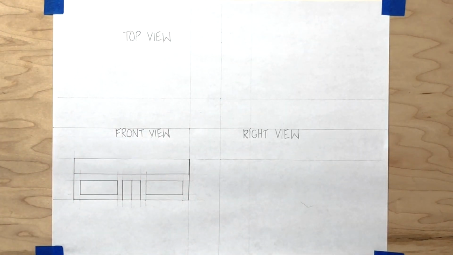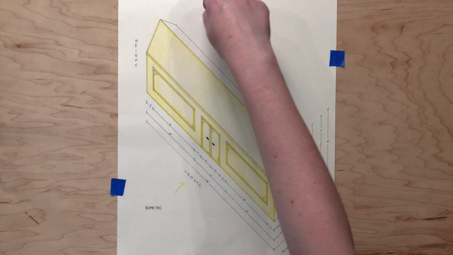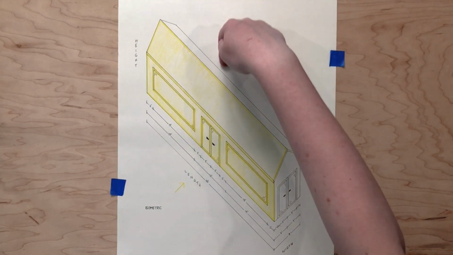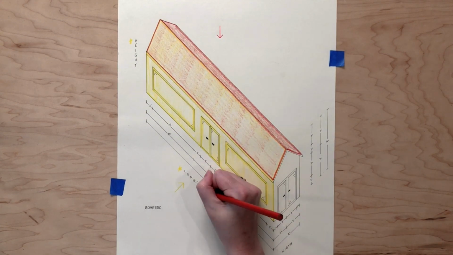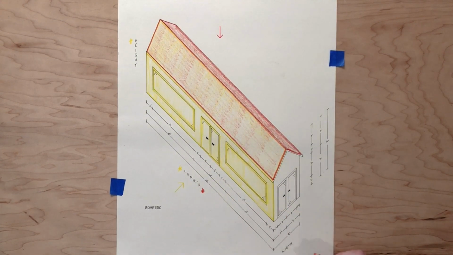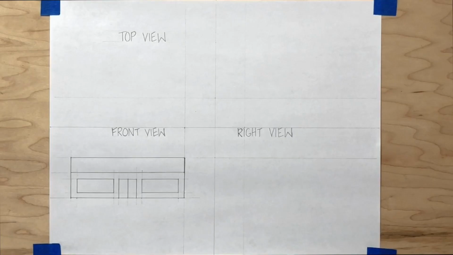I want you to imagine that you flew up from where you were standing and are now flying above this tiny house. You will see the roof only. The dimensions of length and width will be represented.